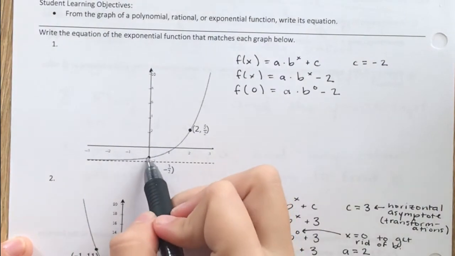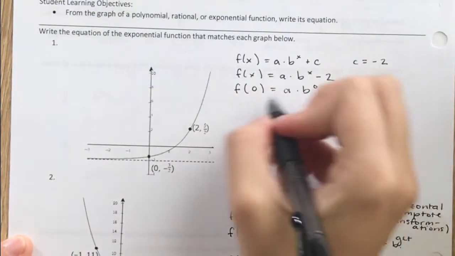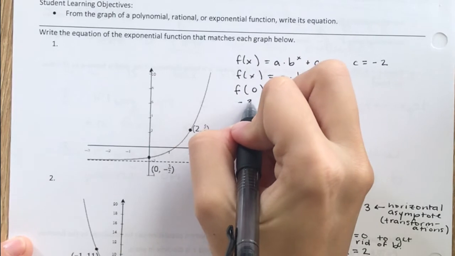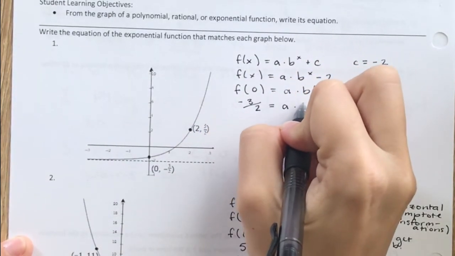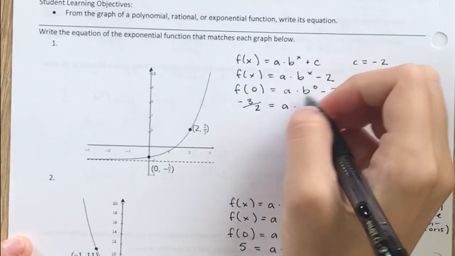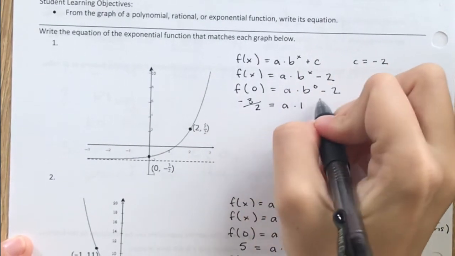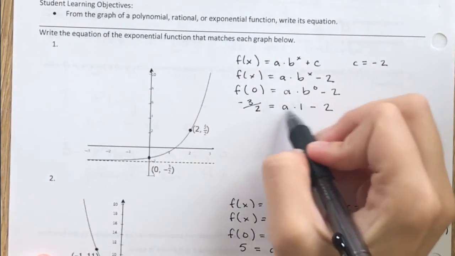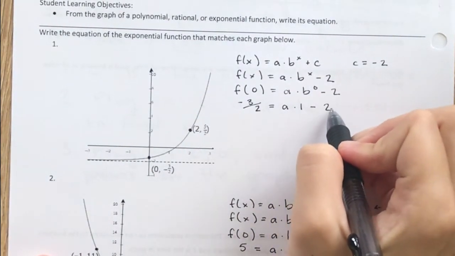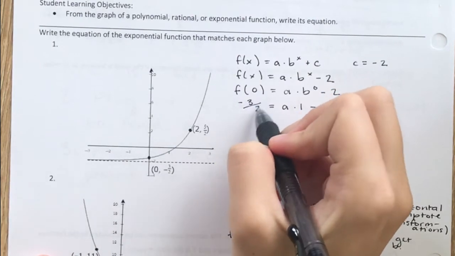Our y-intercept here is -3/2. b to the 0 is just 1, which is why we used 0. We have a times 1, which is just a, minus 2 equals -3/2.